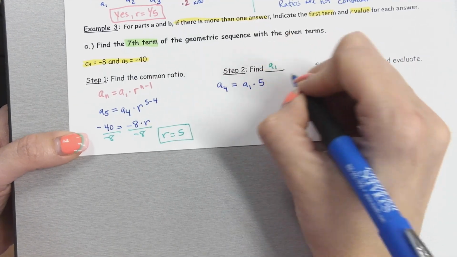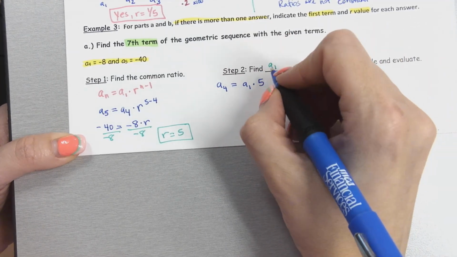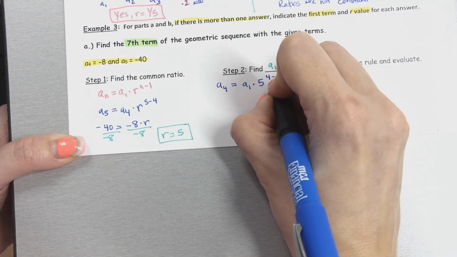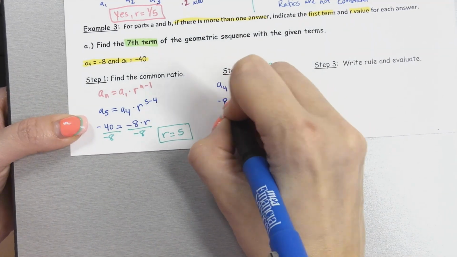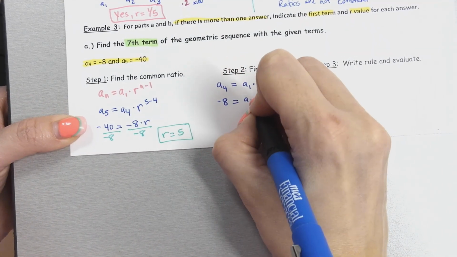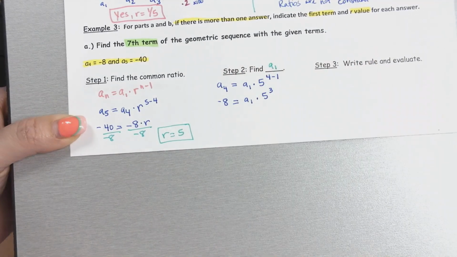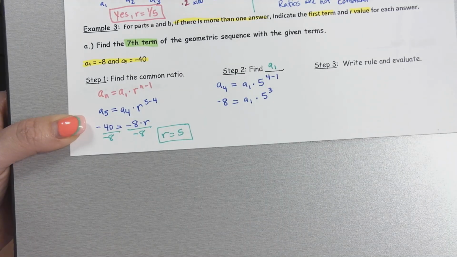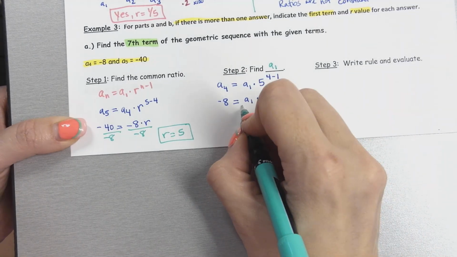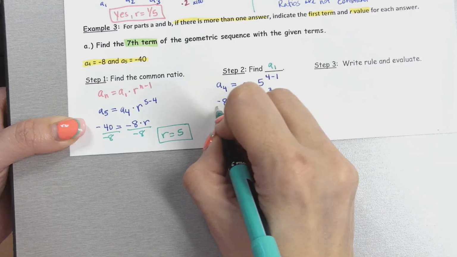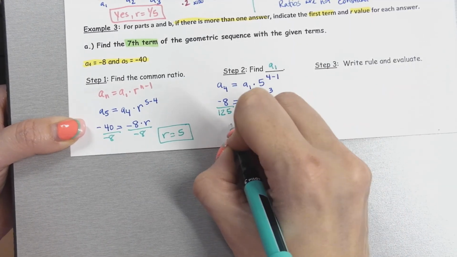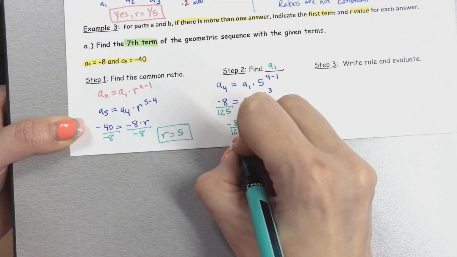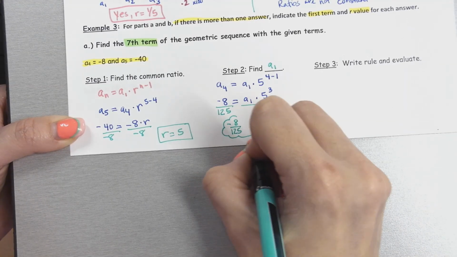You know that your r is 5, and then your n minus 1 is just going to be 4 minus 1. So your negative 8 equals a sub 1 times 5 to the third. We know that's 125, so let's just divide both sides by 125. And that is going to be your a sub 1. You can't reduce that at all.